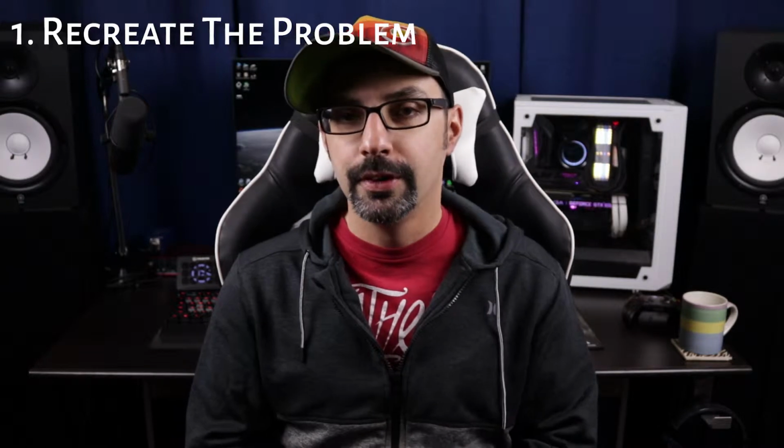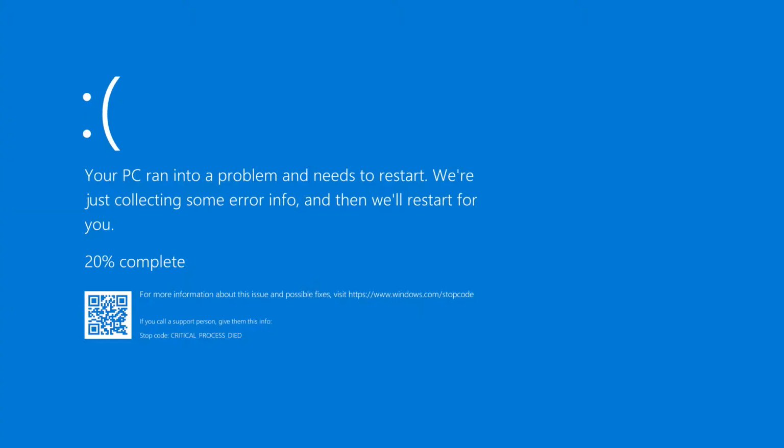Tip number 1. Try to recreate the problem. If the problem you're experiencing tends to come in the form of a crash or happens at regular intervals, one of the best things you could do is to try to recreate the problem to help narrow down the issue. For example, you're playing a specific game that tends to really push the graphics card and seems to crash straight to the desktop after a certain amount of time. As a matter of fact, I'm experiencing the same issue myself right now with Battlefield 5.